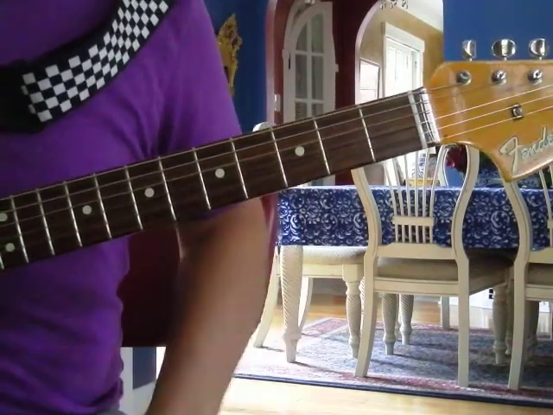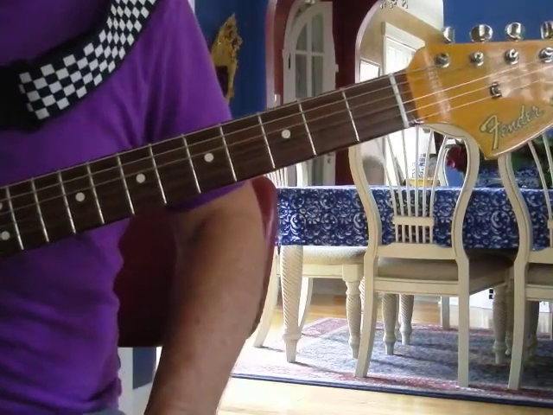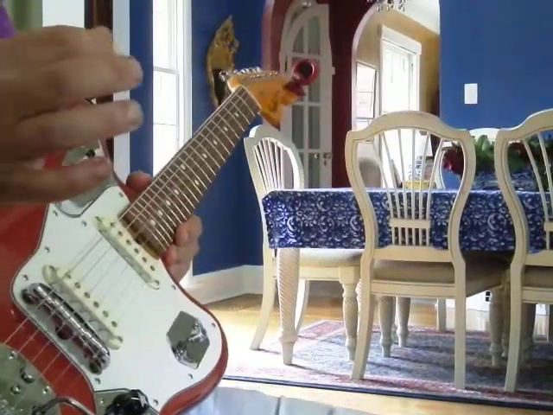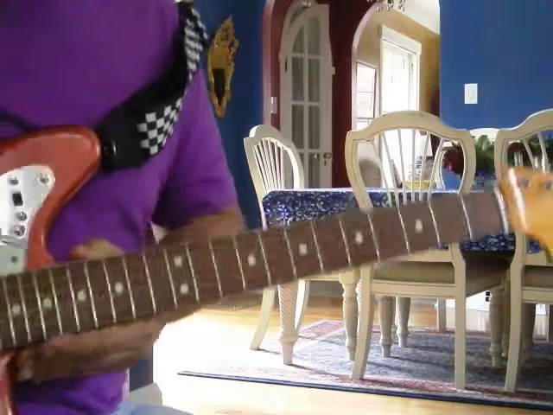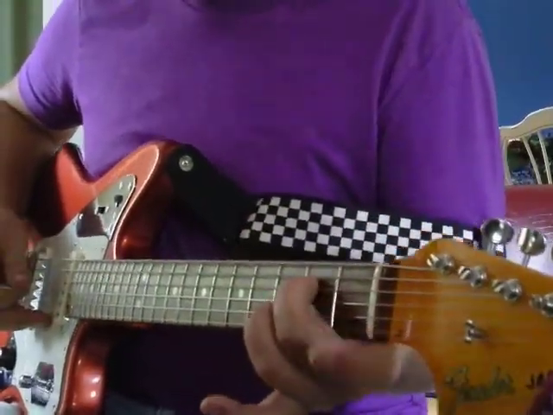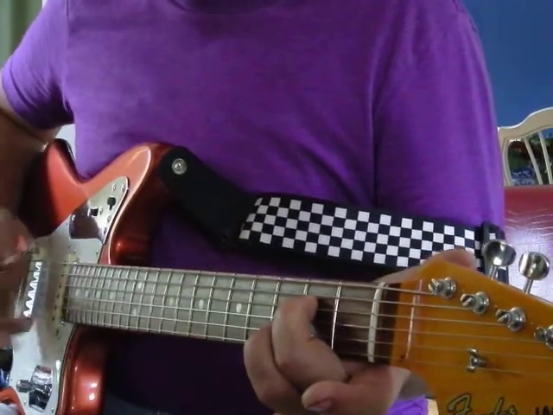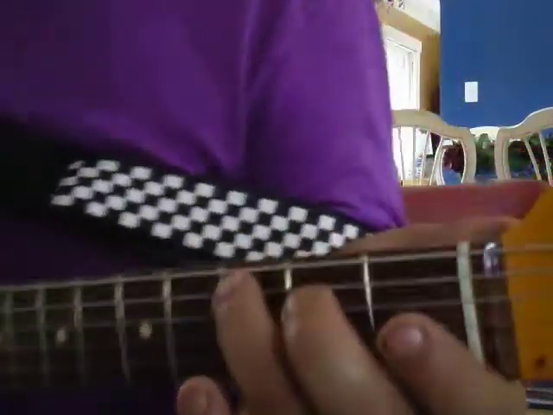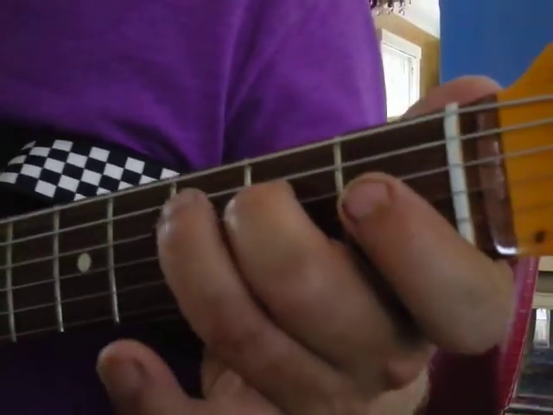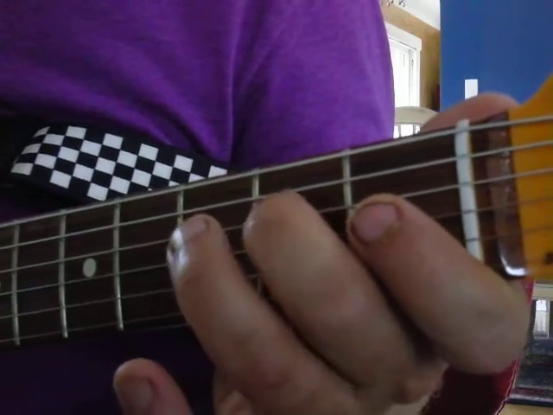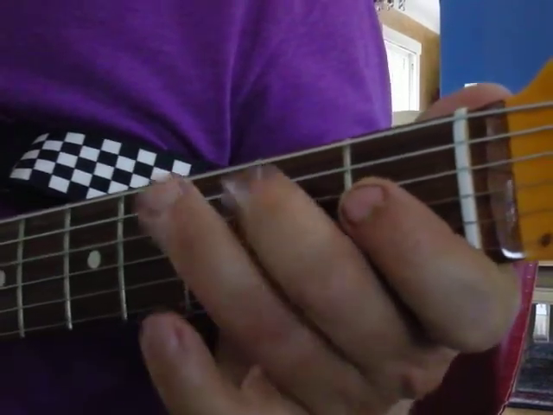Your second note in the key of C is the D, which we can hit our open D string with the fourth string. Open D, our second note. C, D, and then our third note is E, which is fourth string, second fret. So you got three notes. C, D, E. You can do it backwards. E, D, C.